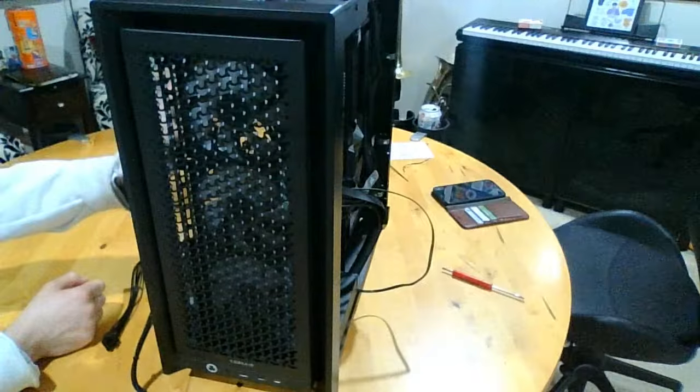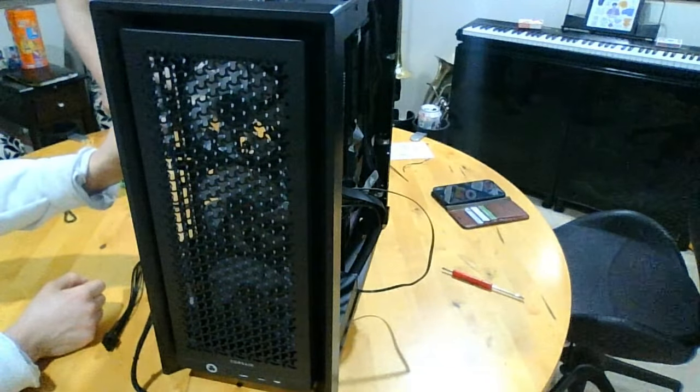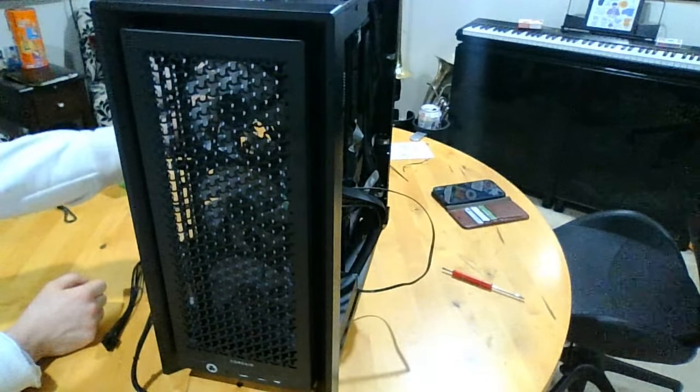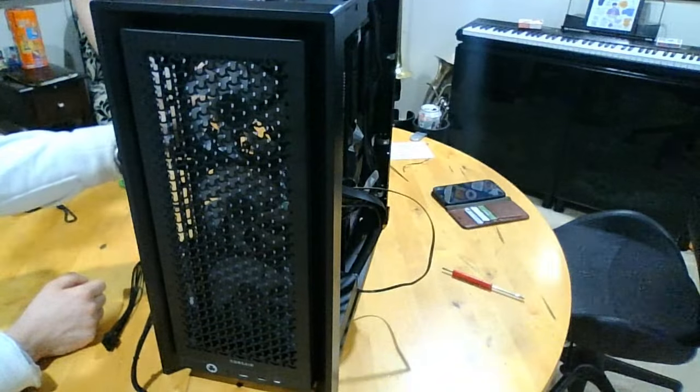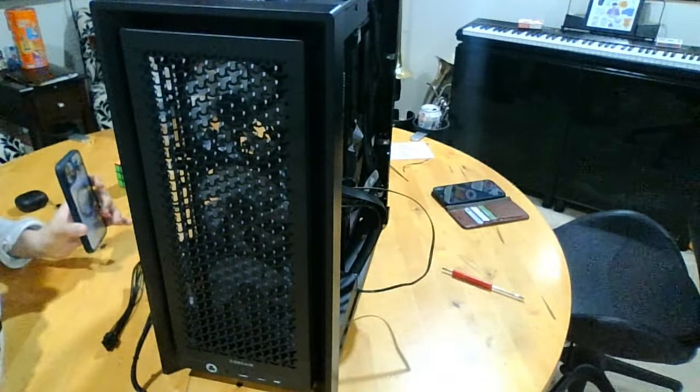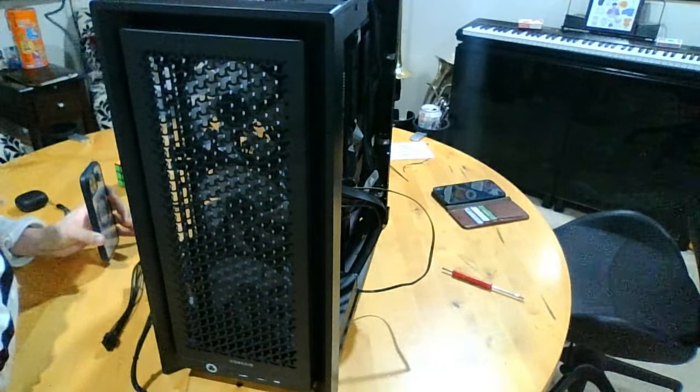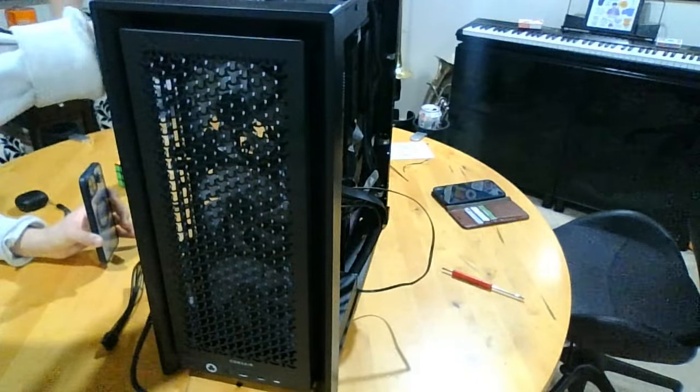Yeah, and then everything's on. You have the CPU cooler's fan plugged in. Yes, that is attached to the motherboard. I made sure the CPU cooler is on the motherboard too. So if everything's plugged in properly, you should be okay.